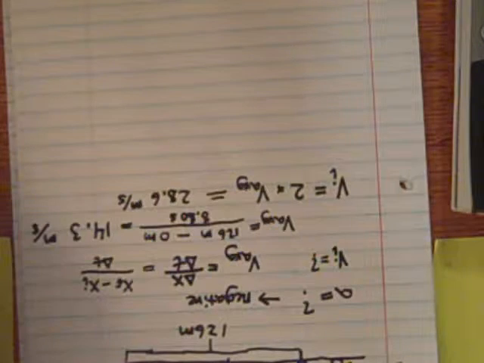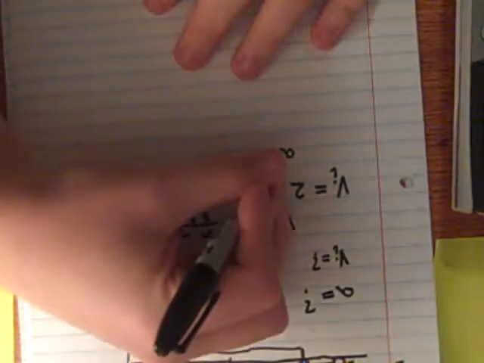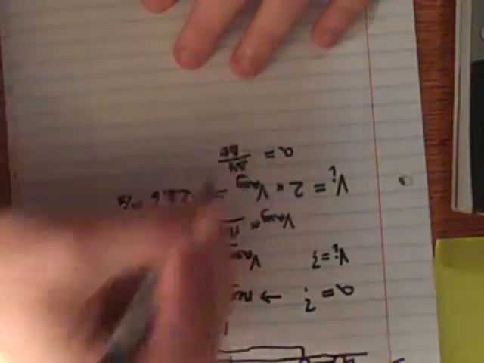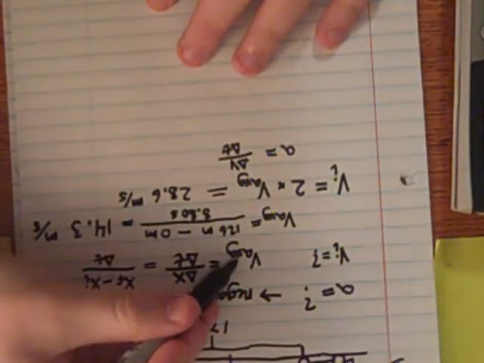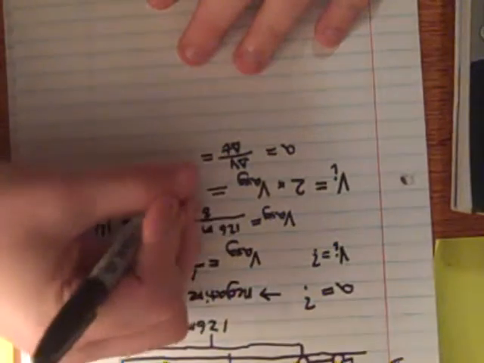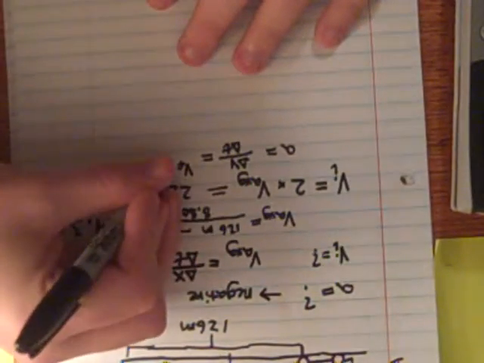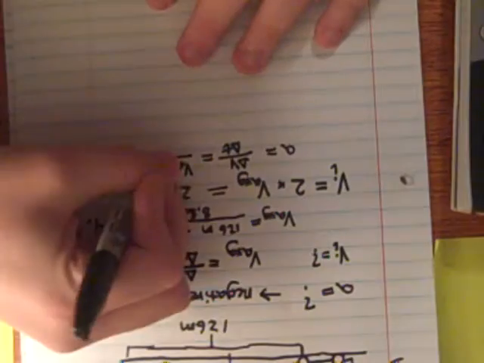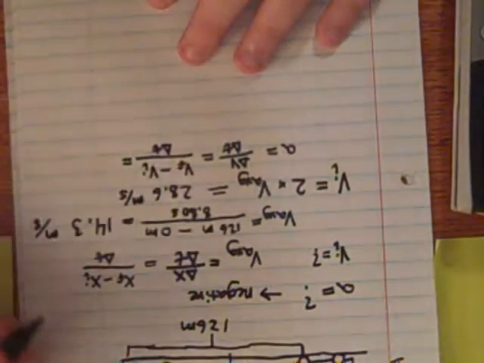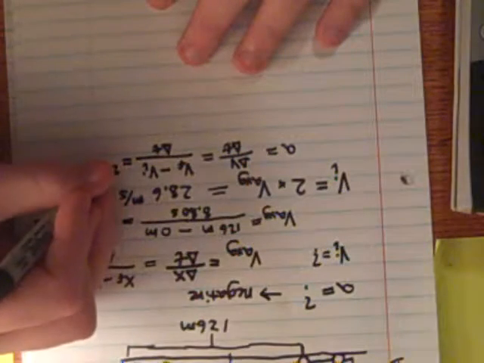The fastest one would probably be a equals delta v over delta t, very similar to the average velocity. That means a is final velocity minus initial velocity over delta t.